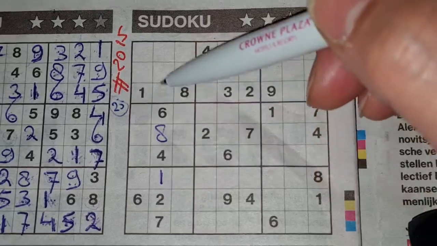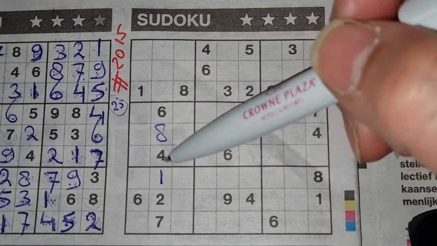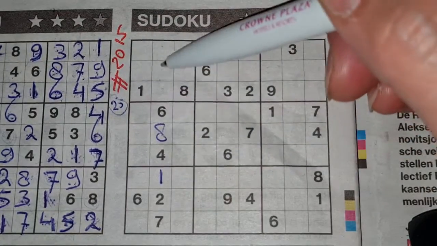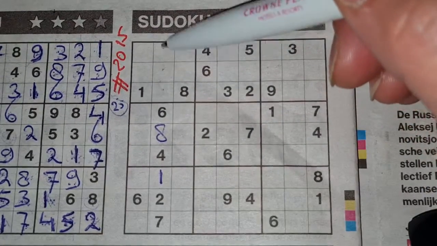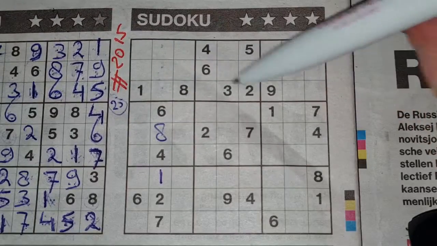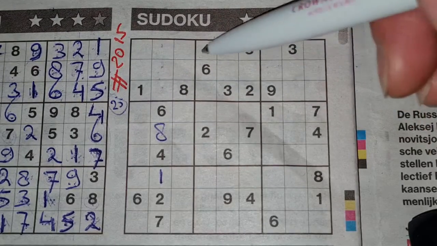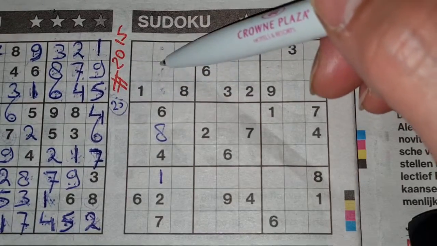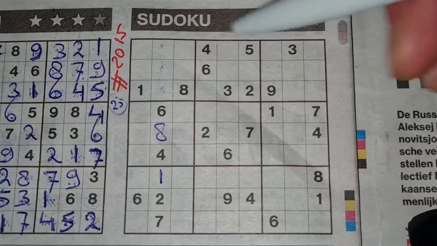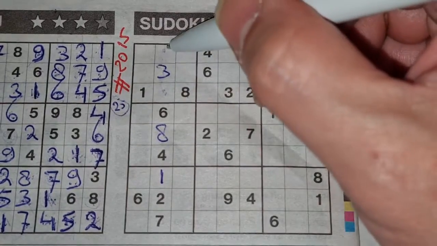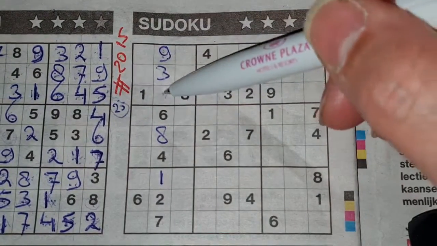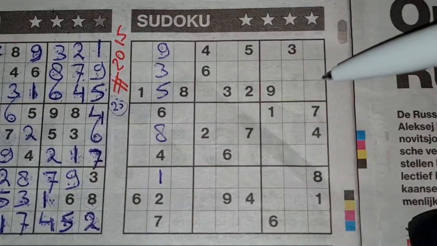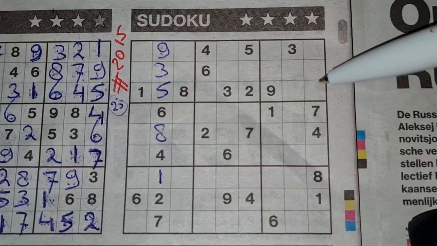1, 2. The 3 is missing. 4. 5 is missing. 6, 7, 8, and the 9 is missing. So the 3, 5, and a 9. We see here 3 and a 9. So no 3 and a 9 in this box. The 3 and a 9 goes in those 2 boxes. We see there 3, no 3 there. 3 should be here. And the 9 goes there. So 1 box left in the second column for the number 5. Alright.